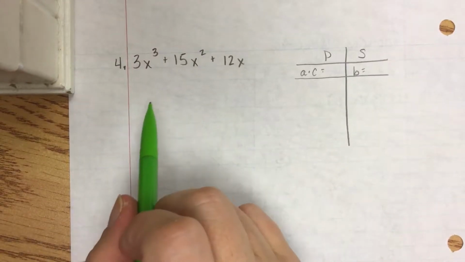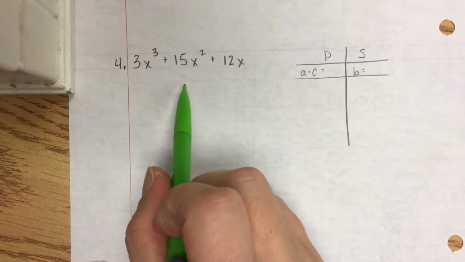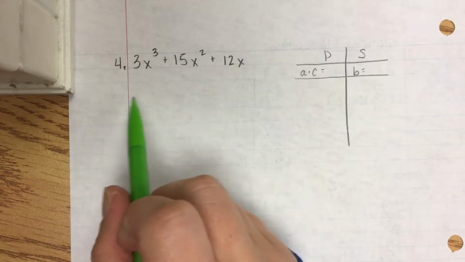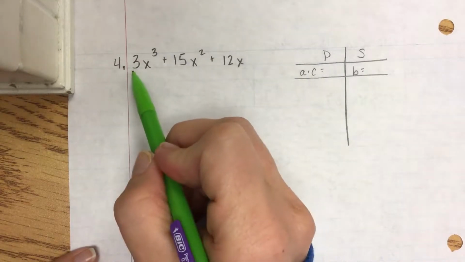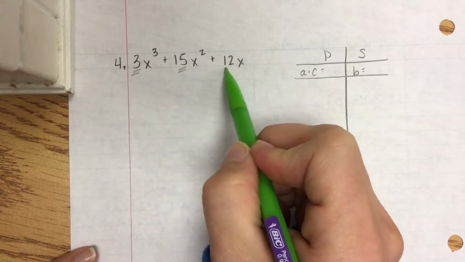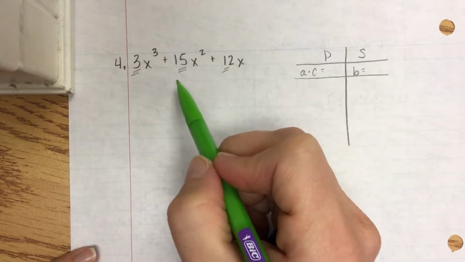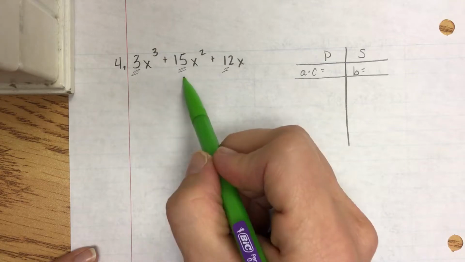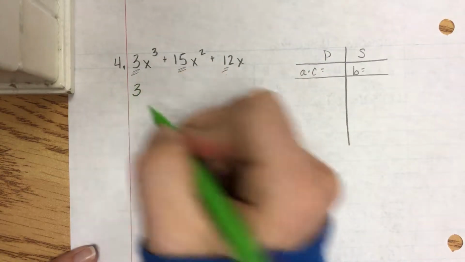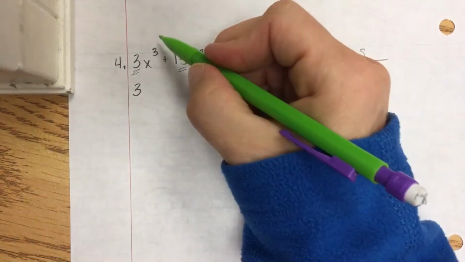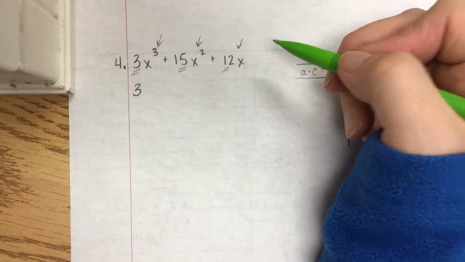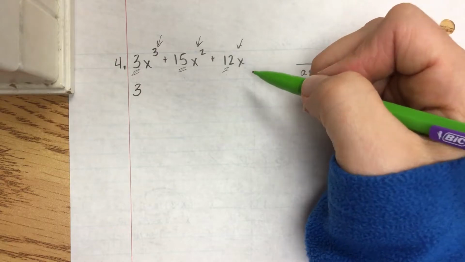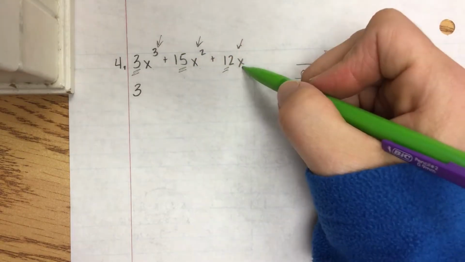Okay, one more. I have 3x cubed plus 15x squared plus 12x. So looking at these, my product, I'm going to need a times c, but if you look closely, I have a 3 and a 15 and a 12. I can find a greatest common factor numerically for 3, 15, and 12. It's 3. Also, each of my terms has the variable x, so I want to put x out as a greatest common factor, where each of these will be reduced by 1.